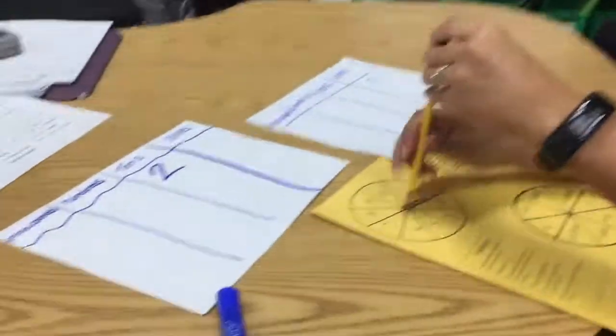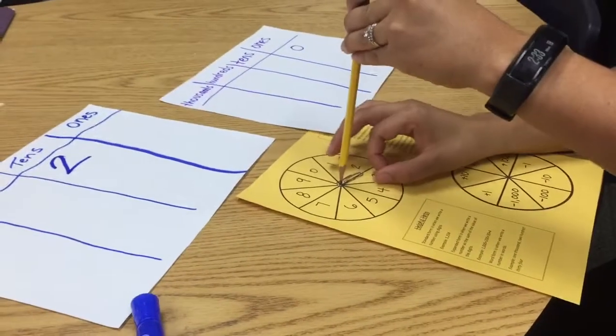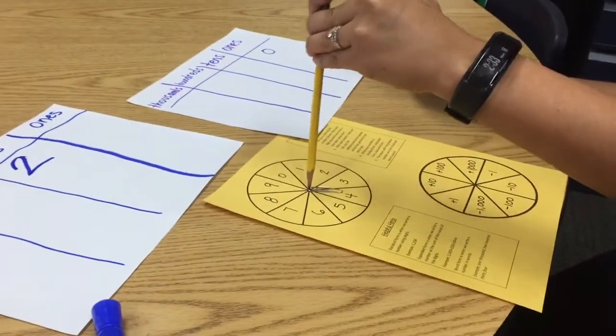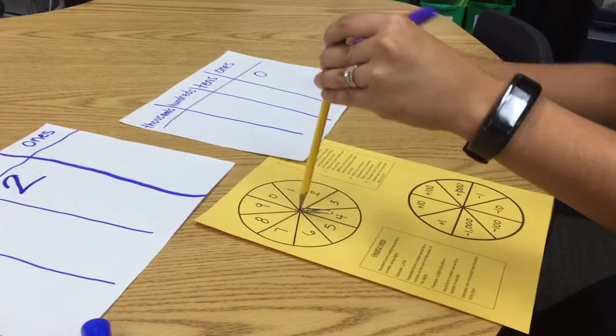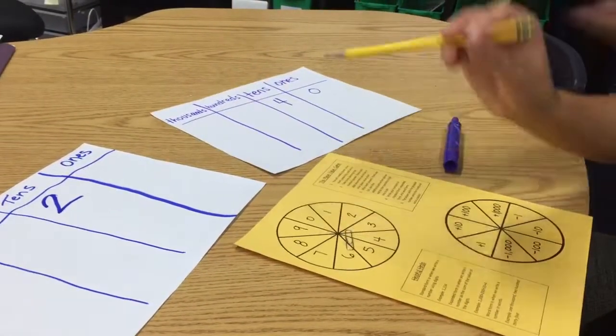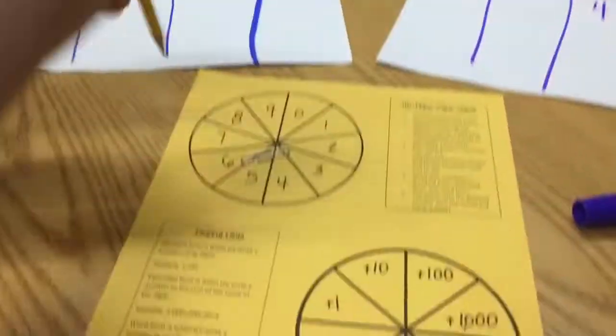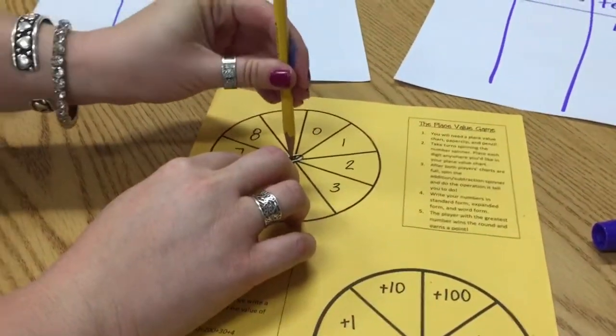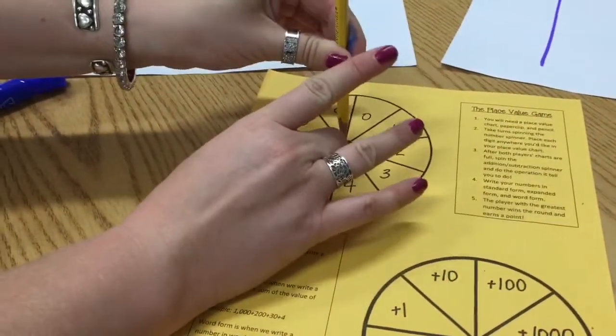My turn. If you get pencil marks on your game board, scholars, that's totally okay. A 4. I think I'll put that in the tens. 4 tens is equal to 40. Your turn. We're taking turns with the video camera too. It's hard to spin and hold the video camera at the same time.